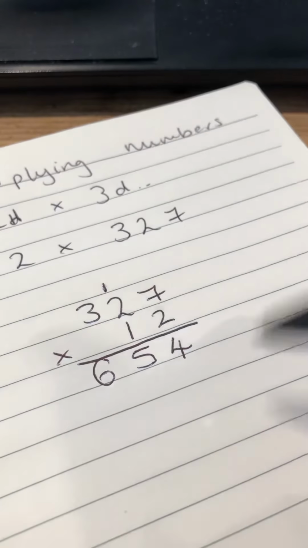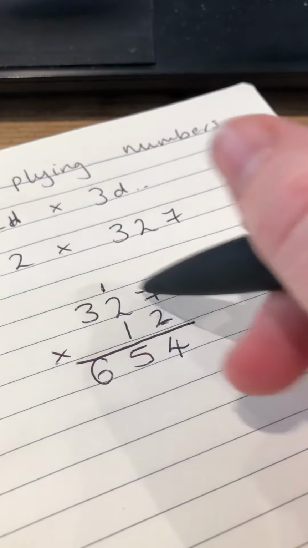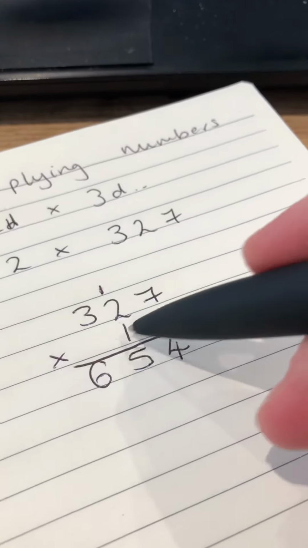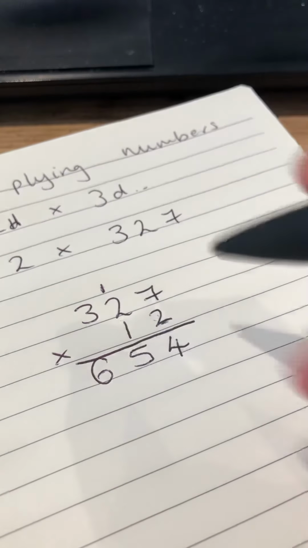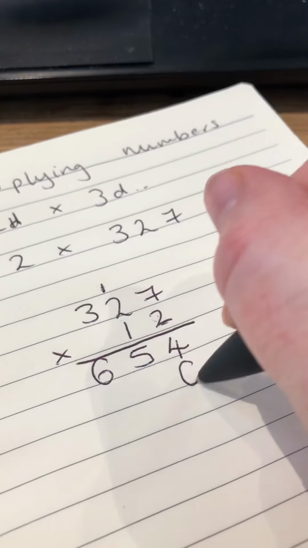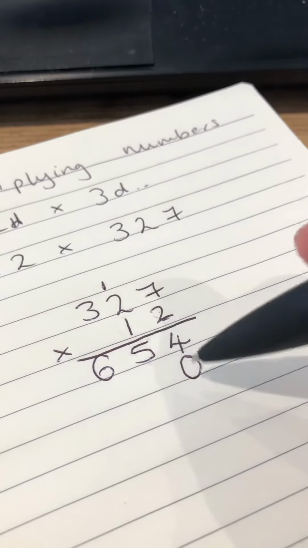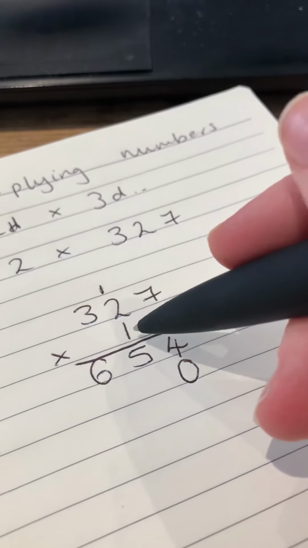Okay. And then I say, right, so I've worked with my 2, I'll times it by each of these numbers. Now I need to work with this number. It's a 1, but actually, in fact, it's a 10. It's in my tens column. So I'm going to put down my placeholding 0 here, which is really, really important. And then I carry on. Rather than saying 10, I can say 1, just to make my life a bit easier.